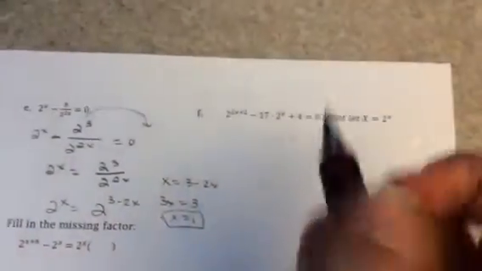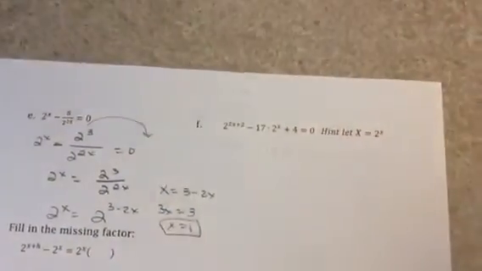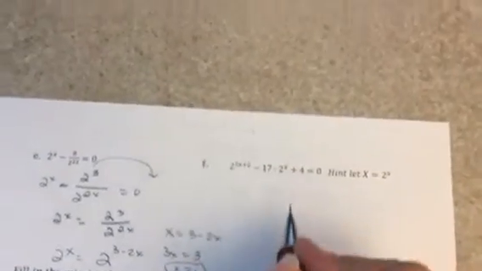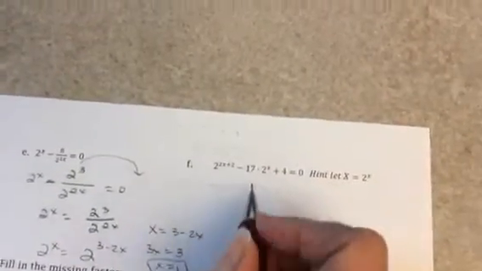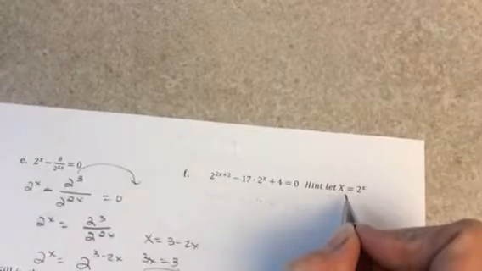Okay, so here are the last two problems. It's going to be a little sloppy because I'm holding it. But I just wanted to finish off this problem.